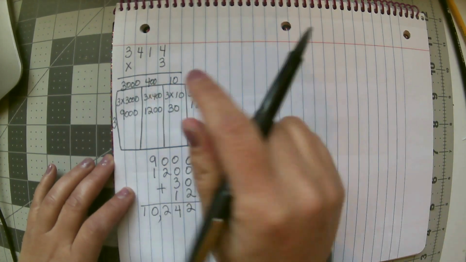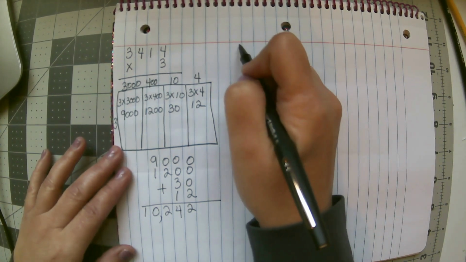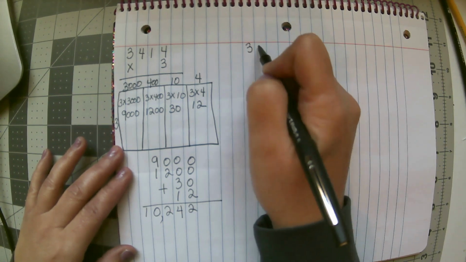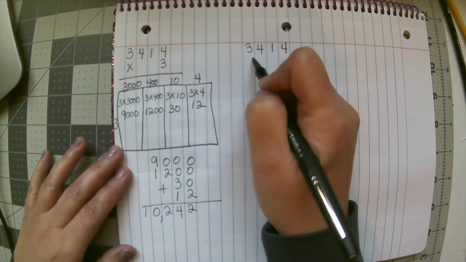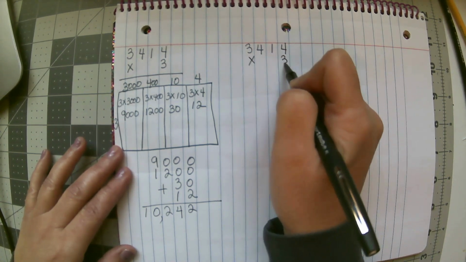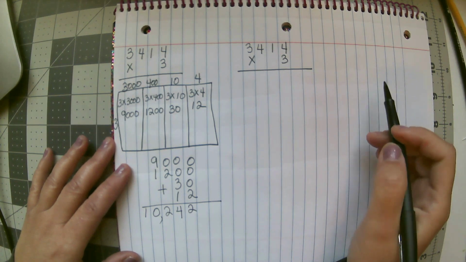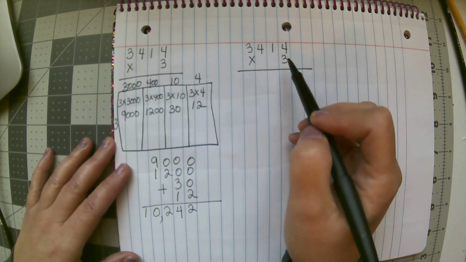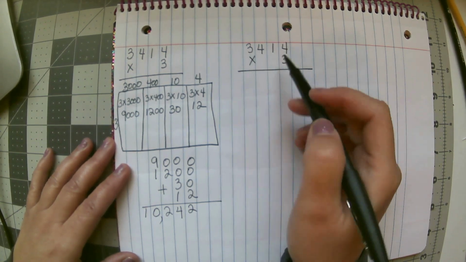Next, we're going to do the exact same problem, but this time we're going to do partial products. So let's write our problem again: 3,414 times 3. Now, when you're doing partial products, you're multiplying the bottom digit by the value of each of the top digits.